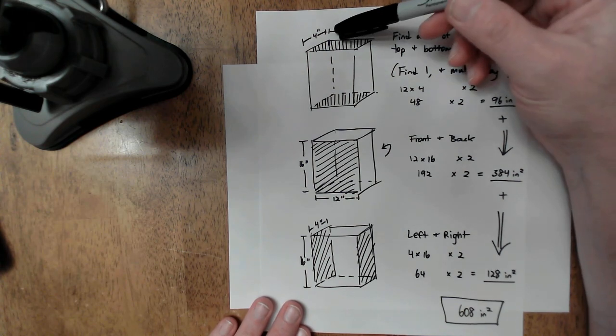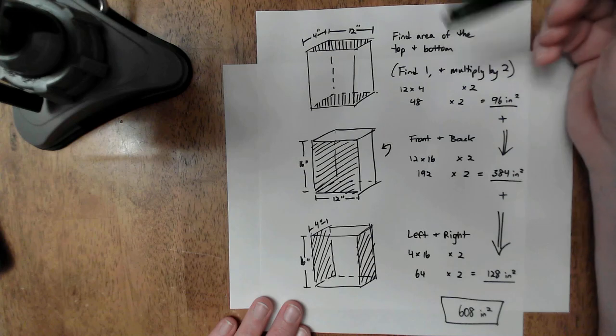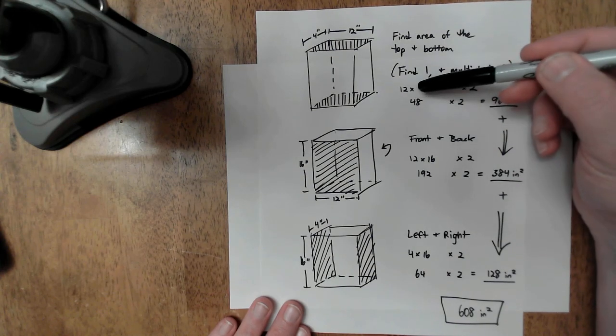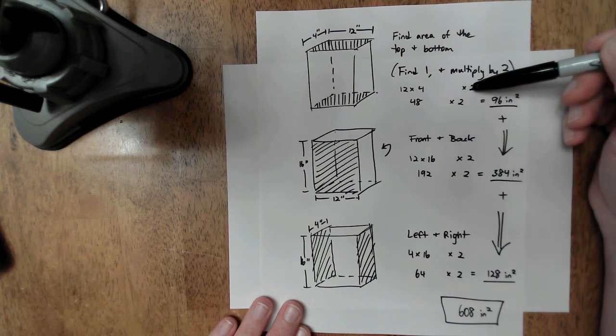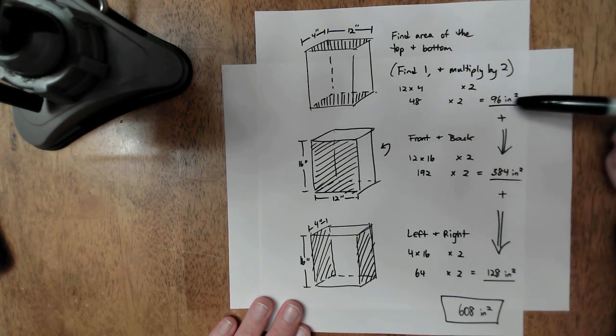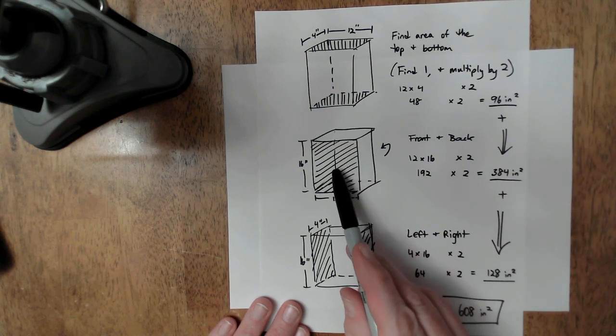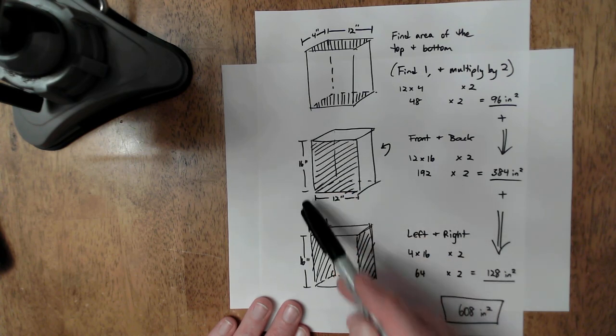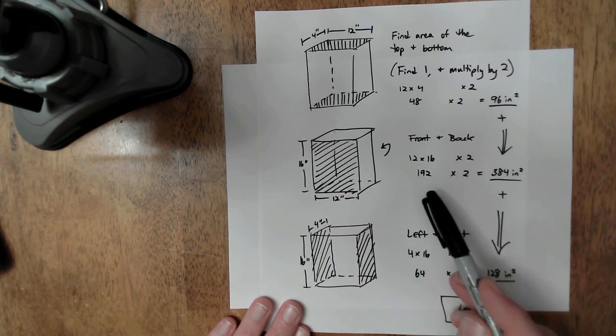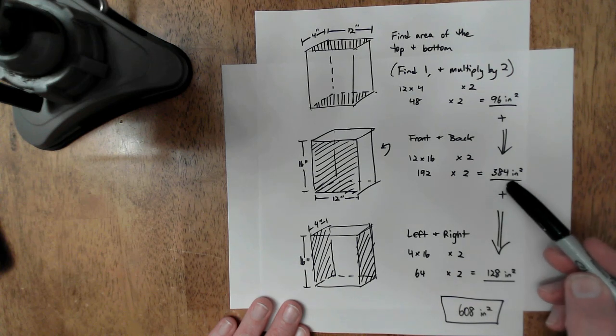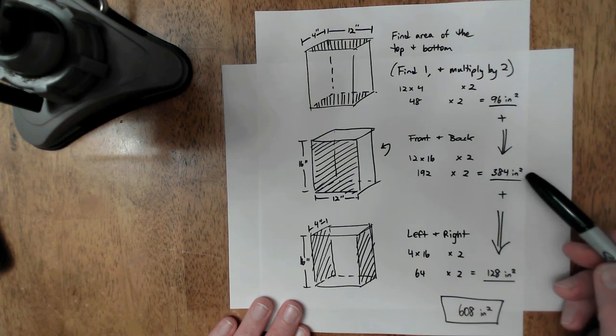If it has a width of 12 inches and a depth of 4 inches, then you just multiply 12 times 4, multiply that times 2, and so the top and bottom together give you 96 inches squared. Hold on to that. We're going to move down. Let's figure out the front. The front is 12 times 16 inches. 12 times 16 times 2 will give you 384 inches squared. Hold on to that one.